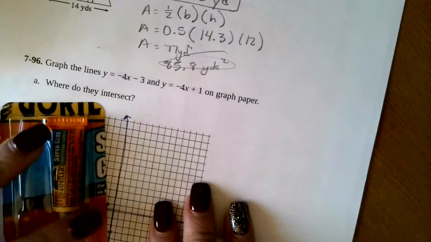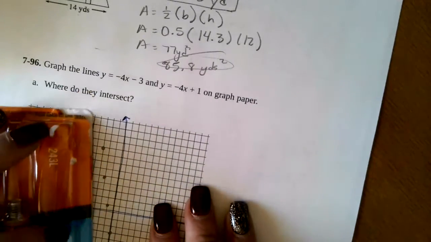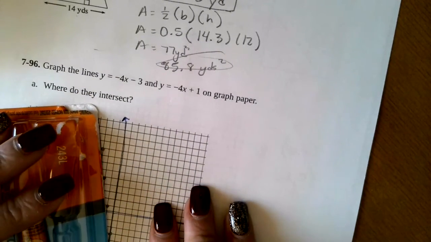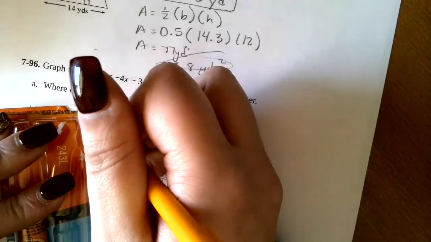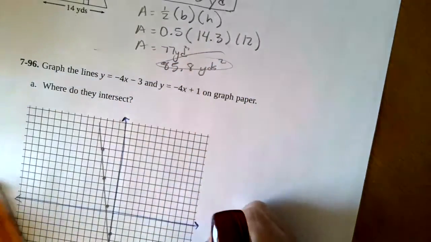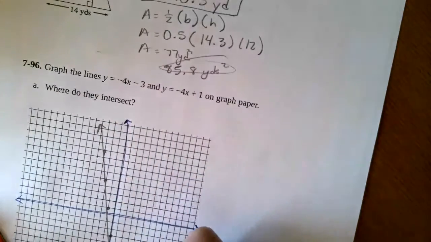At this point, you probably are finding it very funny that I continue to use the Gorilla Glue. I promise we do have rulers around here somewhere. I don't know. But the Gorilla Glue is right here and it's handy.